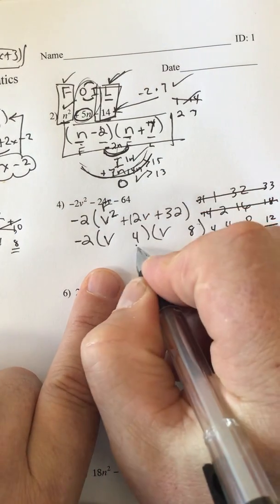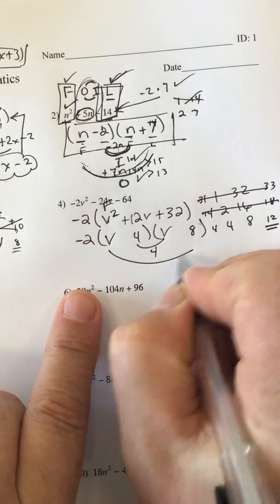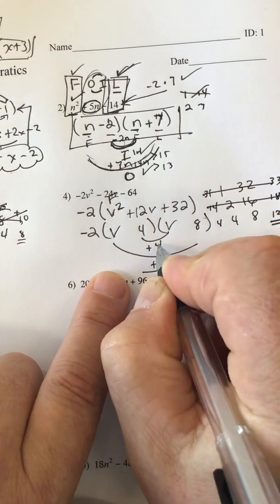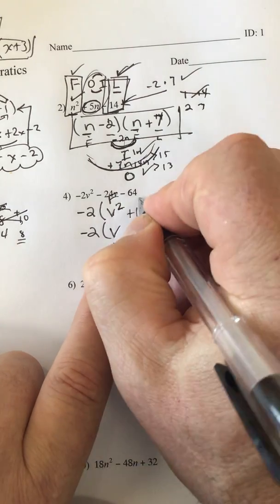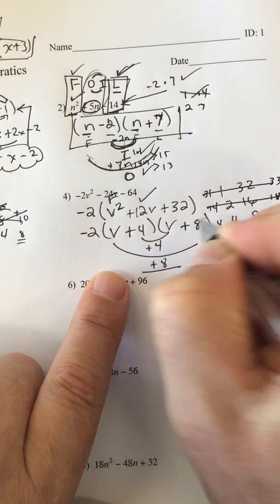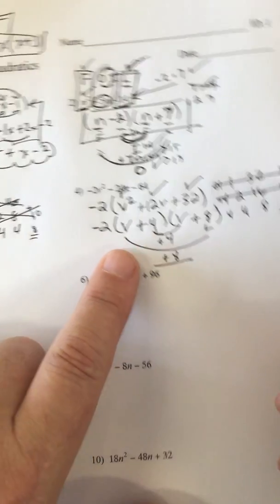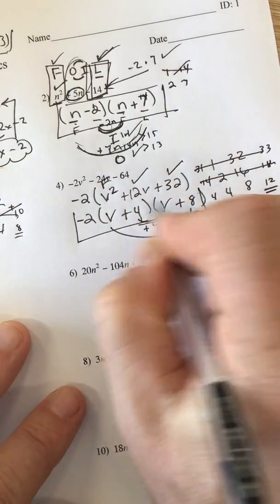Okay, I need that to be a positive 12. So the inners are 4, the outers are 8. If I make that a positive and that a positive, positive 4, positive 8 is positive 12. And now I still need to make sure the last times the last is positive 32. It is. There's the factor.